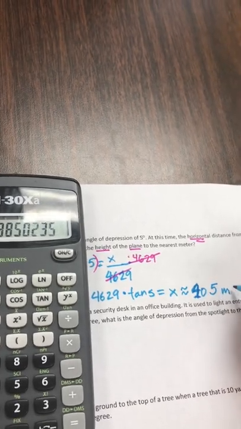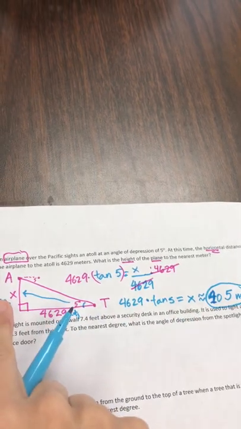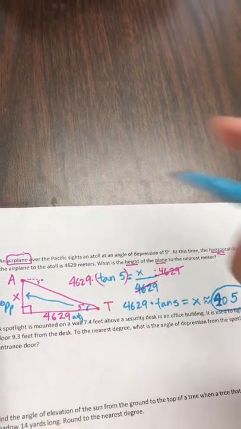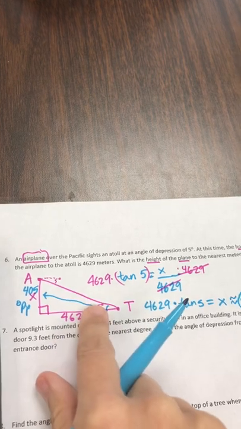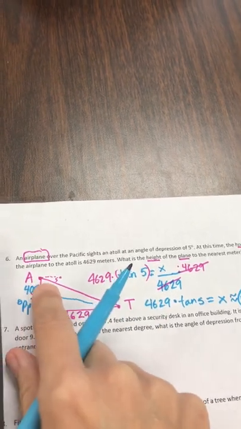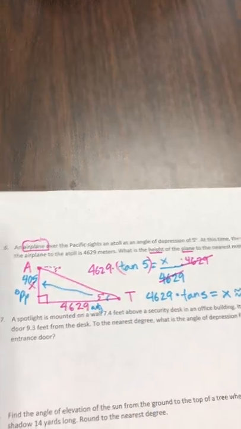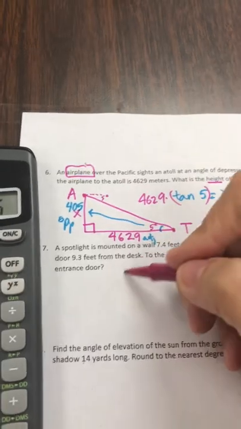405 meters. Now, since we're getting ready for the test, we're going to plug this back in. So it looks like if that is a really little angle, and this is 405, that's a number that makes sense, because that's a really small number. This number up here would be a really big number, so it makes sense that this number would be quite a bit bigger than that number. Okay, next question. A spotlight.